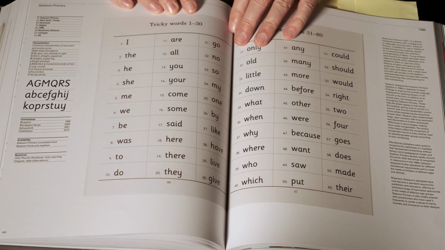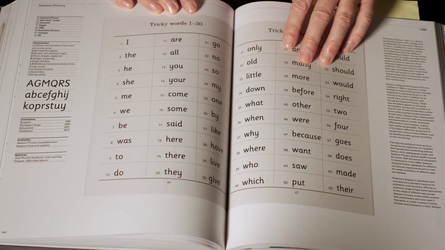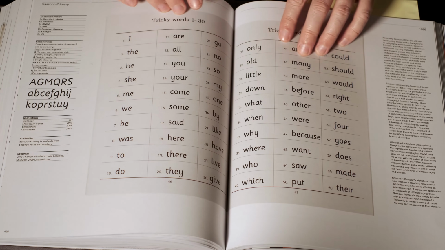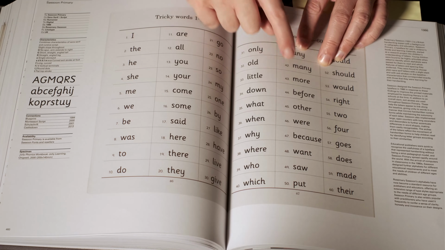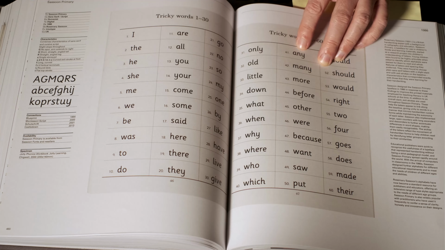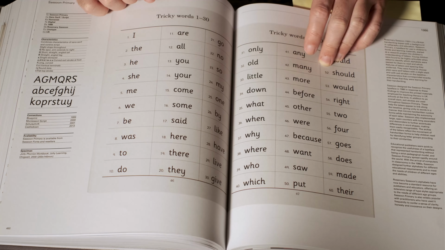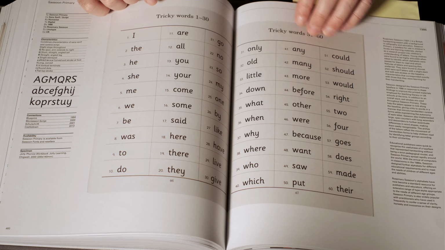So there are a few specific characteristics that emerge. The counters of letters, the spaces within them, are very wide and open, which helps you identify which letter is which.